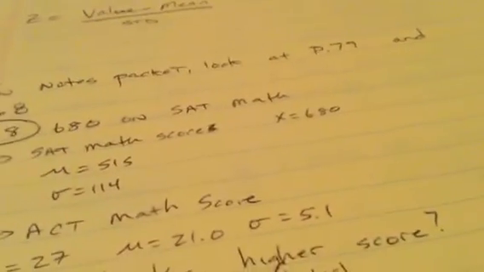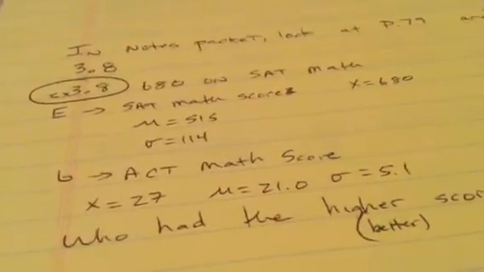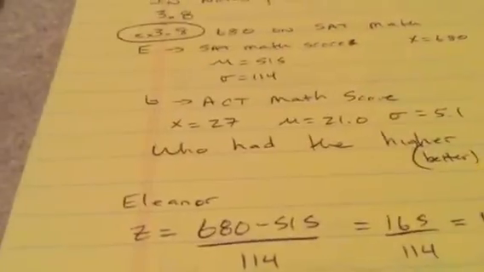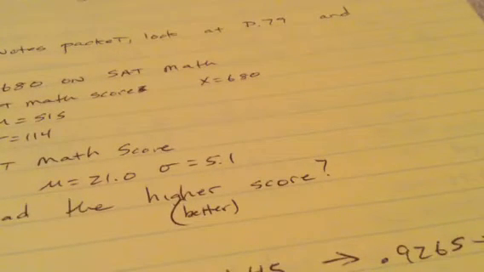Eleanor got an X value of 680. The mean was 515. The standard deviation was 114. Gerald got a 27. The mean was 21. Standard deviation was 5.1. Who had the higher score? Again, I'm going fast. I want you to write everything down here, so pause it whenever you need to.